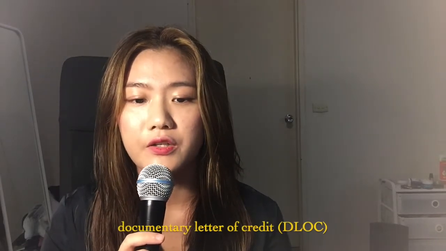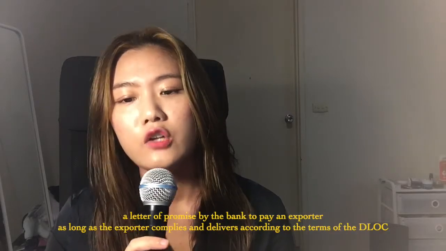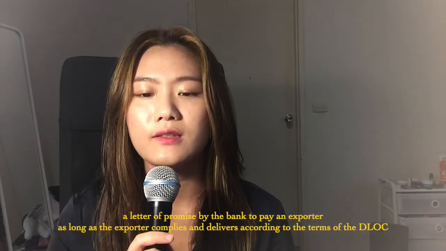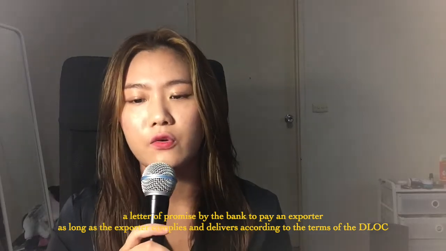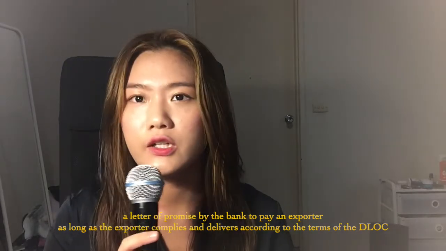When you use trade financing, there's something called a documentary letter of credit, DLOC. This is a letter of promise by the bank to pay an exporter as long as the exporter complies and delivers according to the terms of the documentary letter of credit.